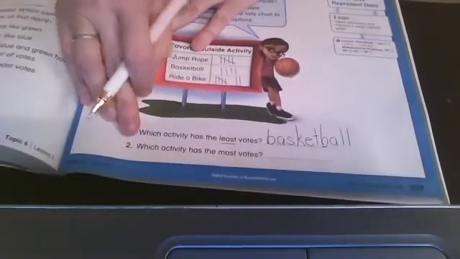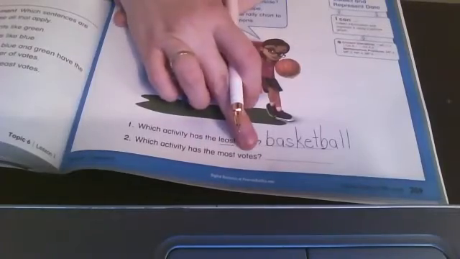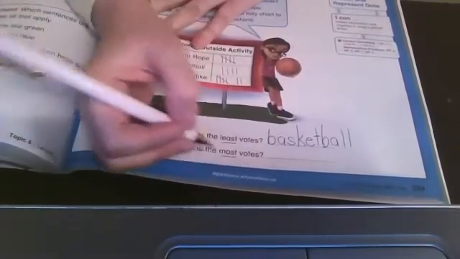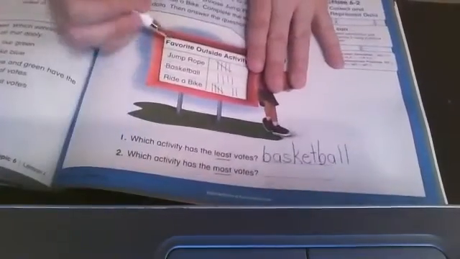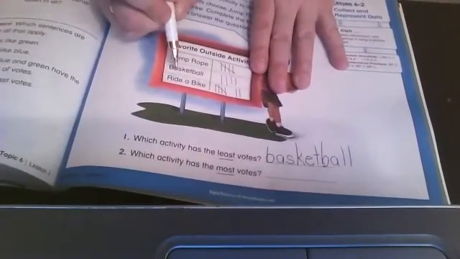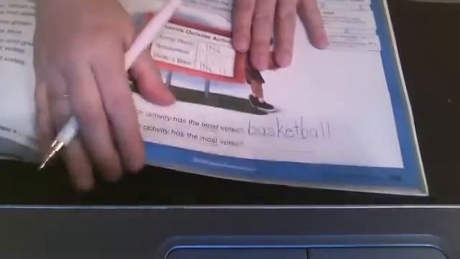And then number 2, which activity has the most votes? So most is a synonym or a word that also means the greatest or the largest. So if I look here at my tally chart, that would be, you guys got it, ride a bike. That had 7, which was the most. So here I come back. I'm going to write ride.